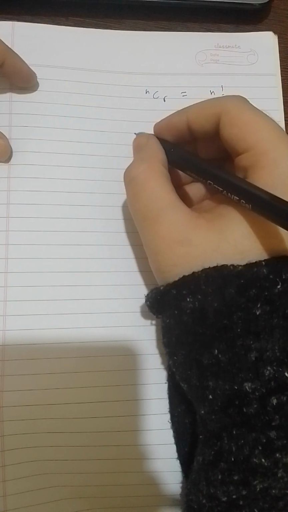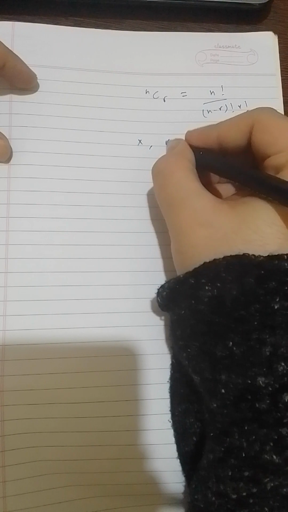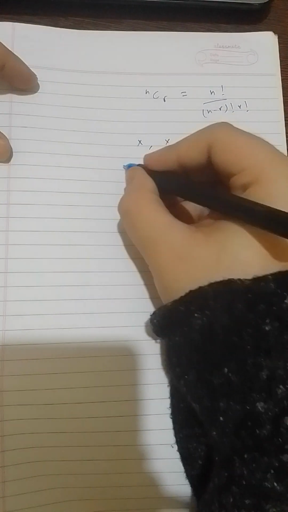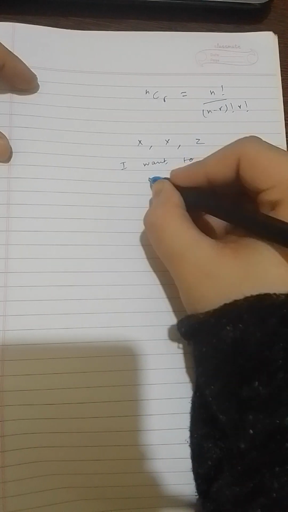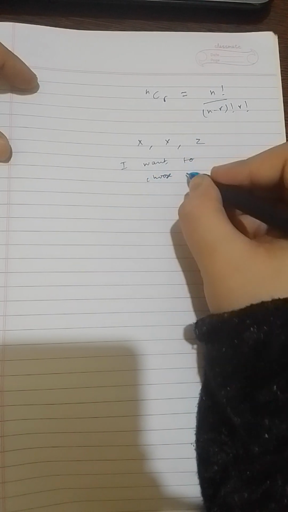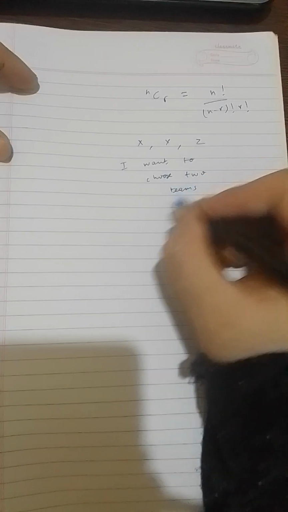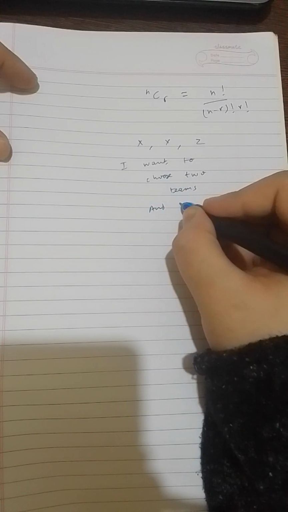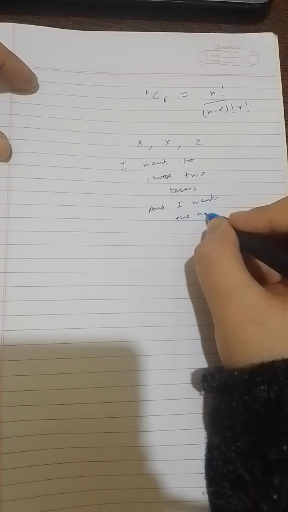So let me try to explain it through an example. Suppose we have three teams, X, Y, and Z, and I want to choose two teams, and I want the number of ways I can do that.